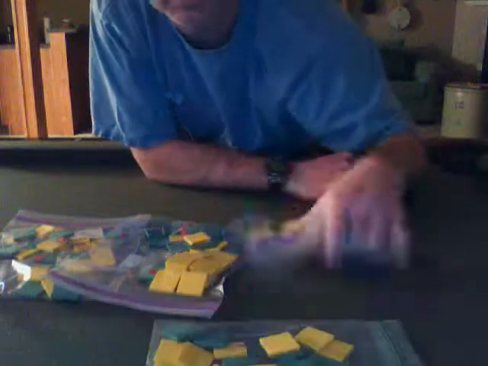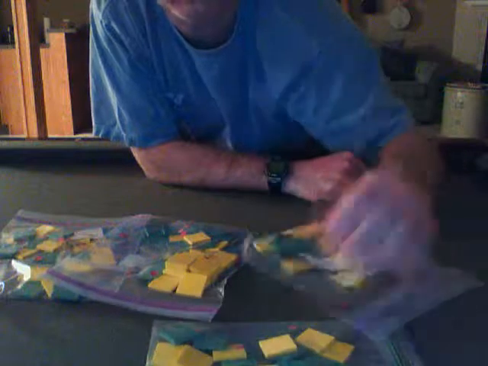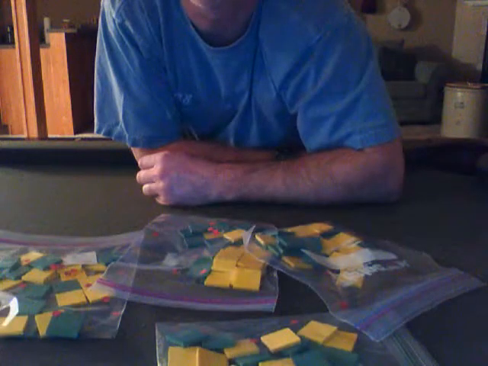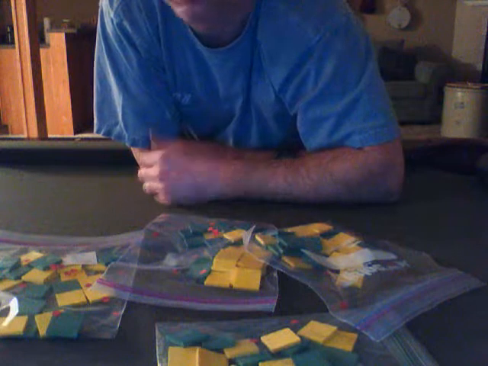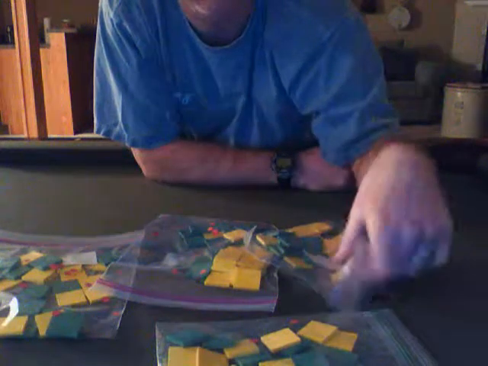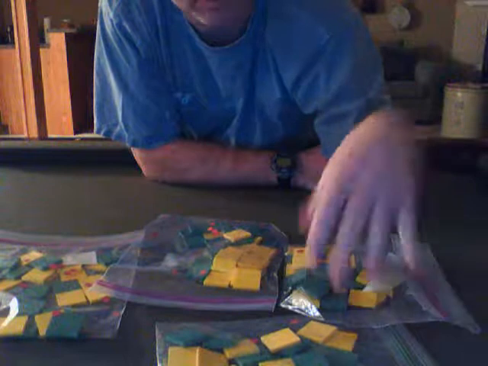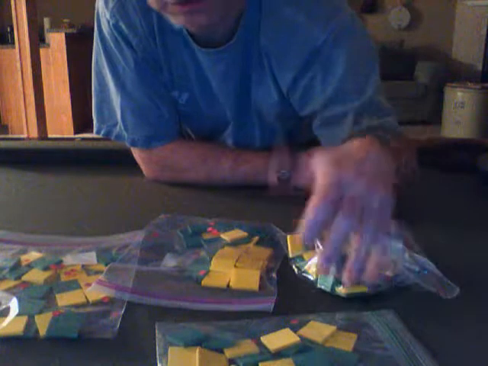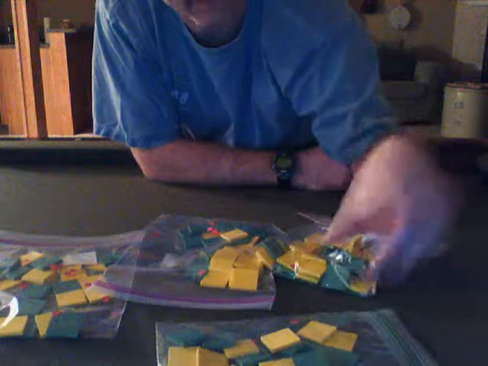They have these 4 bags, and I just throw them on the table and say, put these in some order. And as you can see, they have no real way of telling the difference between the 4 bags.